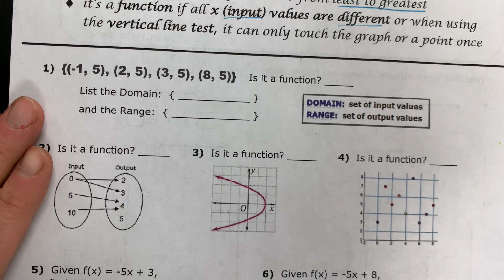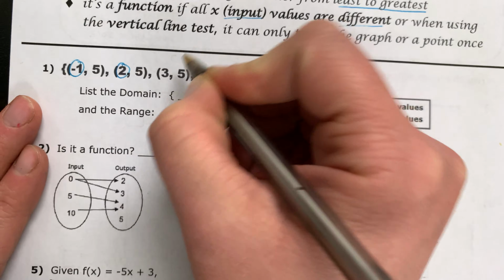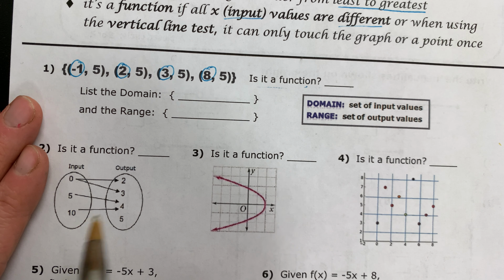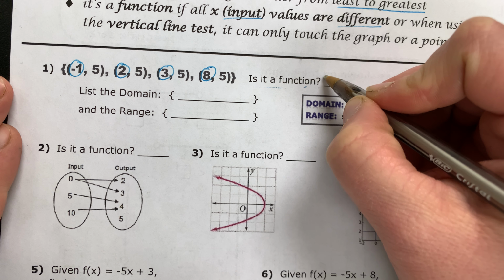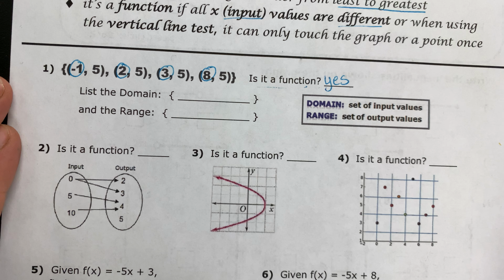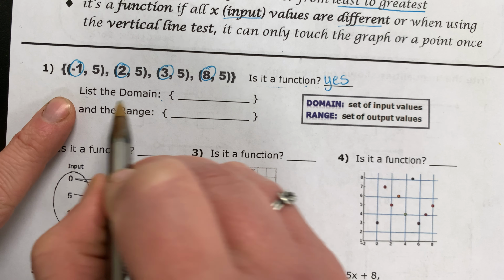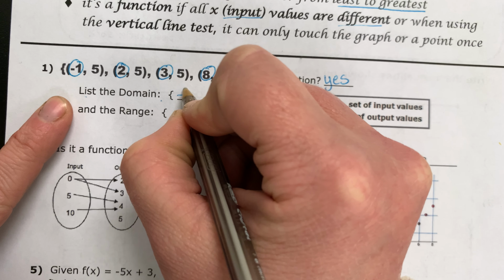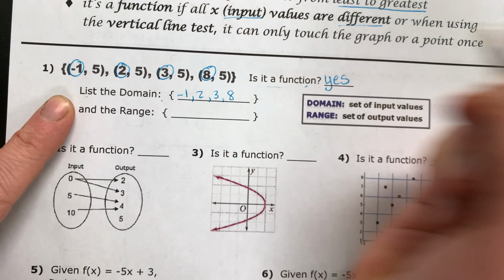All right, so if I'm wanting to know if it's a function, I'm going to look at just my x values. And I'm going to see, do any of them repeat the same number? No, they don't, so it passes. It is a function. So now I'm going to list all of my domains from least to greatest. So -1 is the smallest, then 2, then 3, then 8.